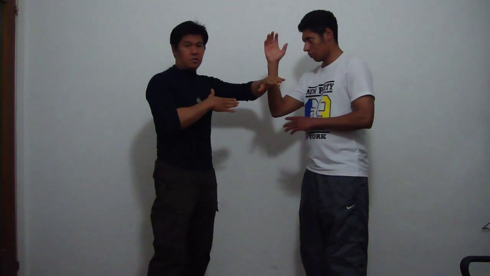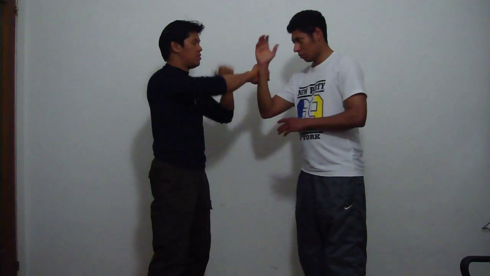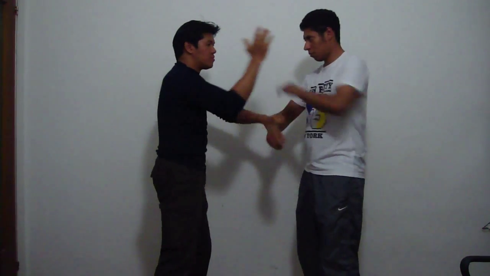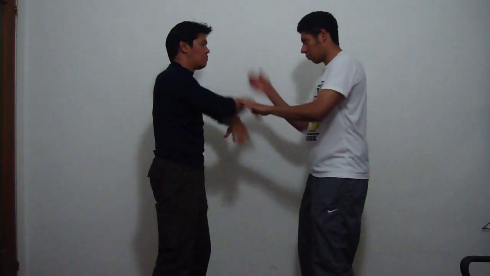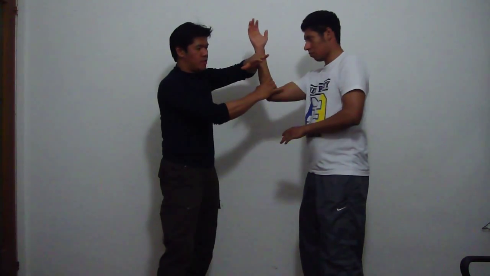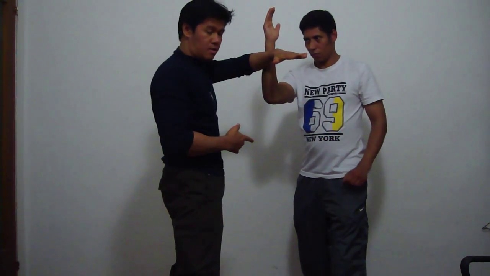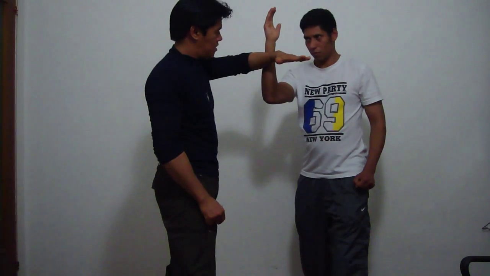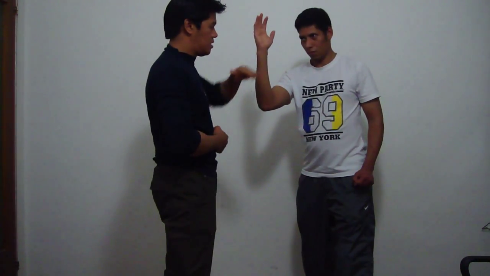First, we introduce the way of frontal blocking. So this is the movement. This is the drills of frontal blocking. So the movement is we do the cross, and then he strikes and then I block.